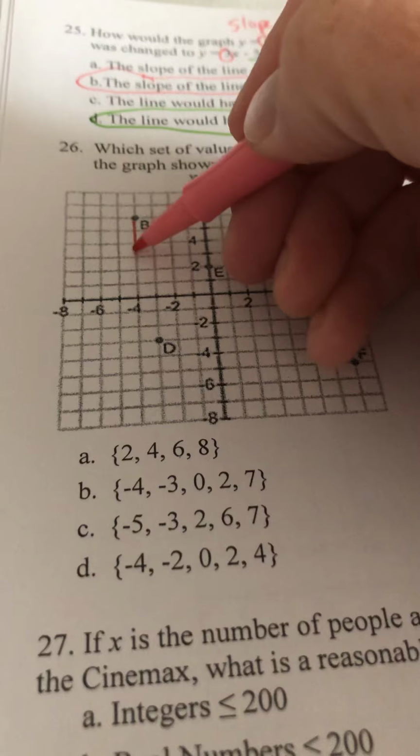I know my slope is y2 minus y1 over x2 minus x1. So 7 minus 5 and 4 minus 3. So 2 over 1 is 2. So I know my slope is 2, so for sure it's not going to be A or B, because I already know my slope is 2.